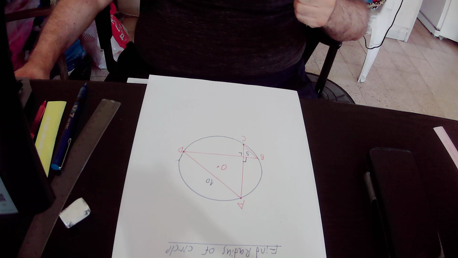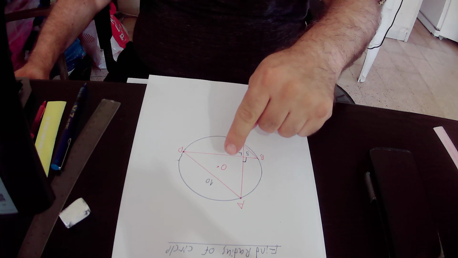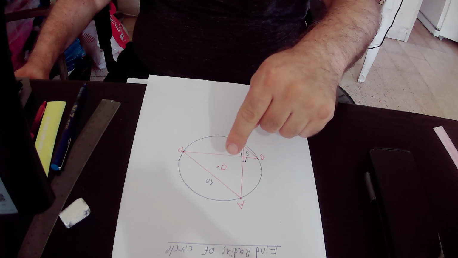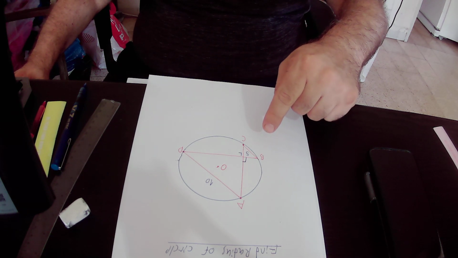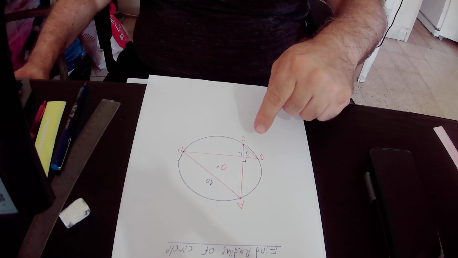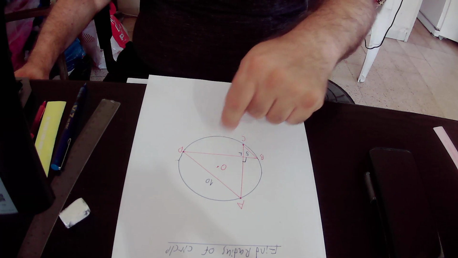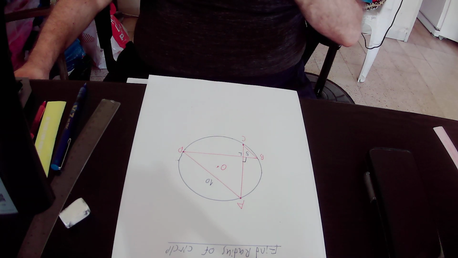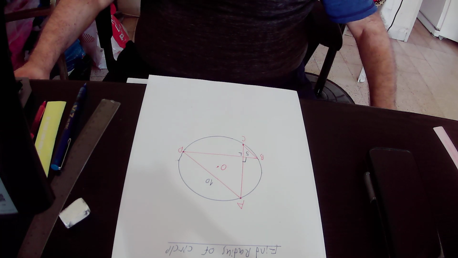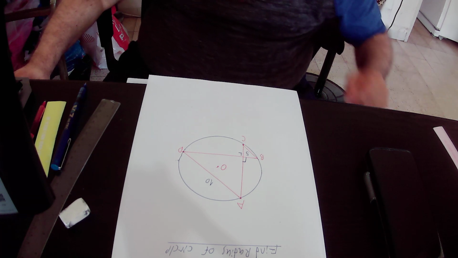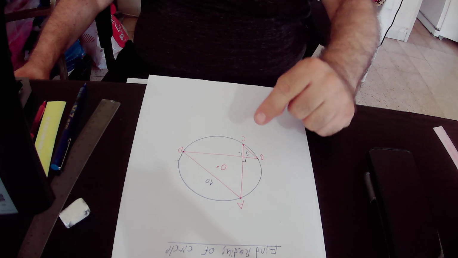Inside the circle we have chord AD that is 10 units in size, and we also have chord BC that equals 5 units in size, and the center of the circle is at point O, and the angle ALB equals 90 degrees, and we want to find out the radius of this circle.